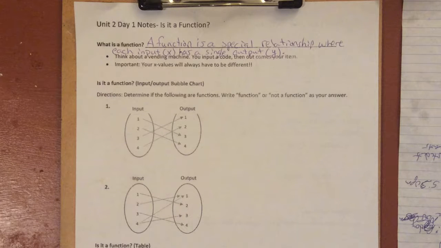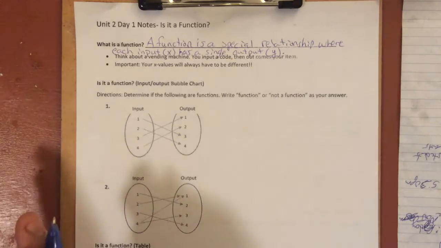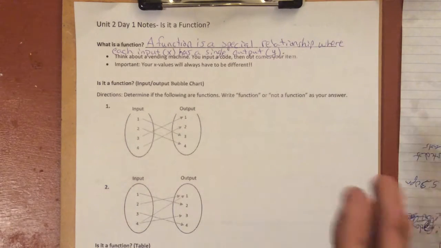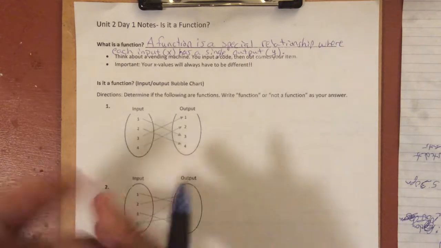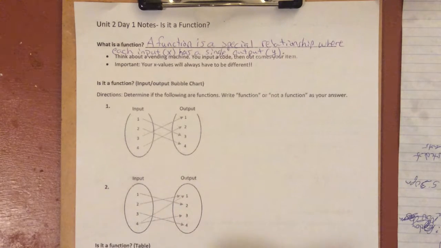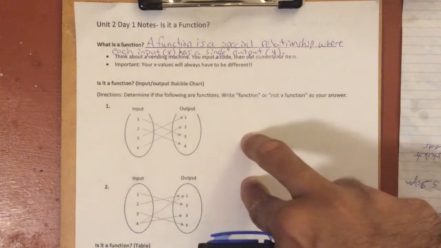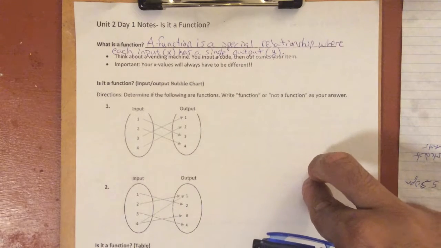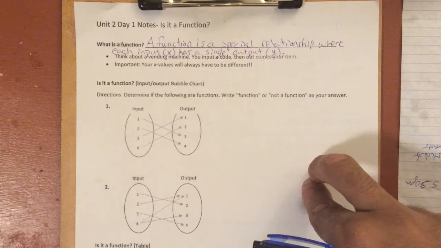So I like to make the connection between a vending machine and a function, because basically a function is a vending machine. The idea behind a function and a vending machine is you input a code and out comes an item. So one code goes directly to an item. That's how a basic vending machine works. Now let me give you another scenario. What if we have two codes that go directly to one item? That also works, okay? I don't see why the vending machine wouldn't work if we had two different codes that go to the same item.